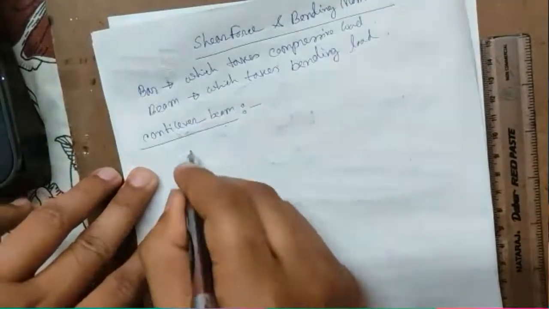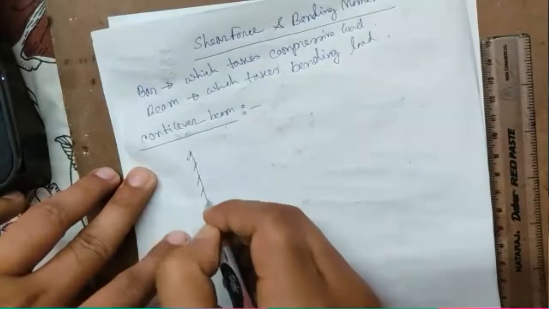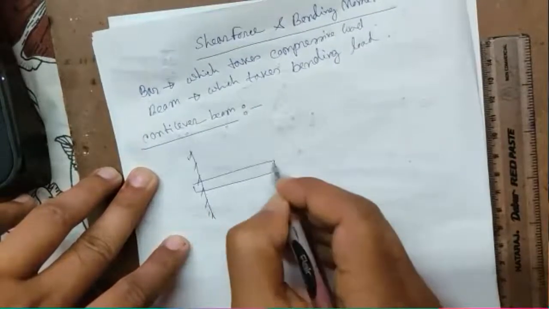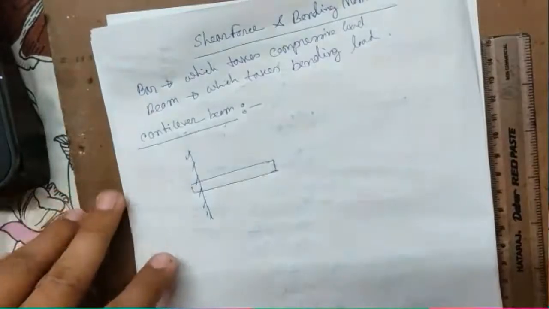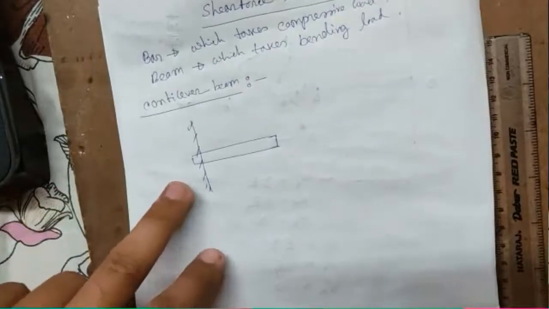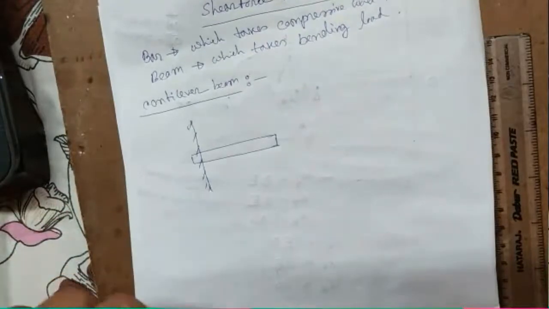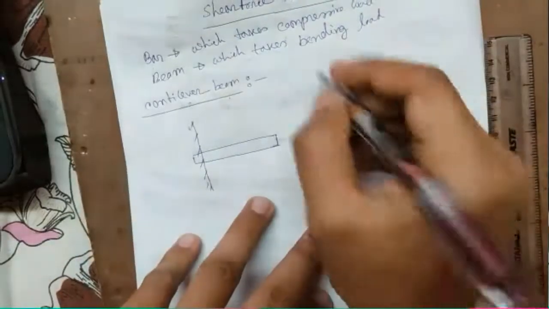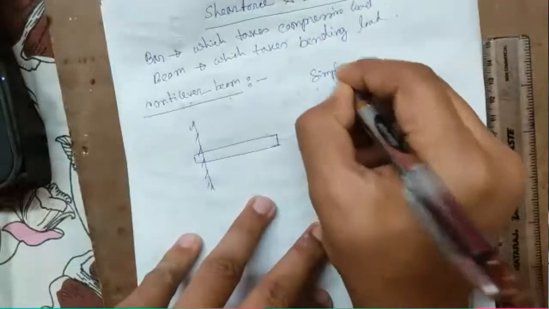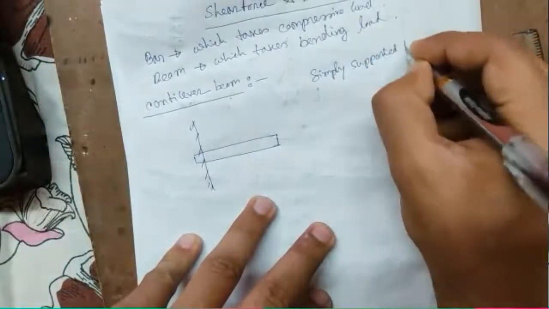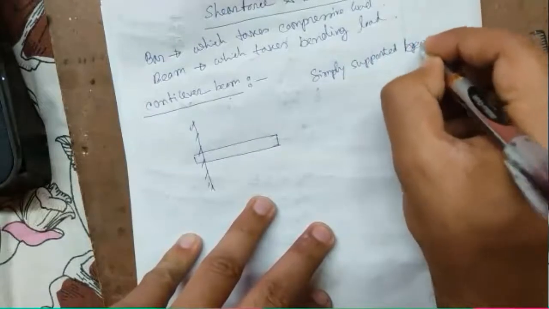When one end of the beam is fixed and the other end is free, in such case this type of beam will be called cantilever beam. The second type are simply supported beams.